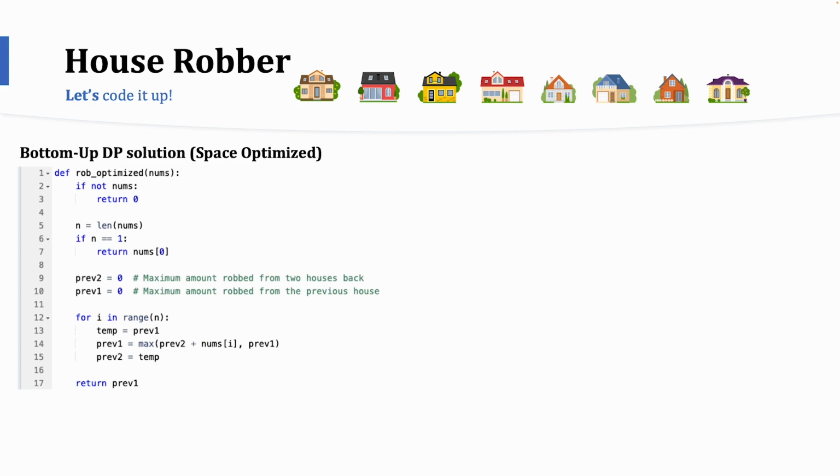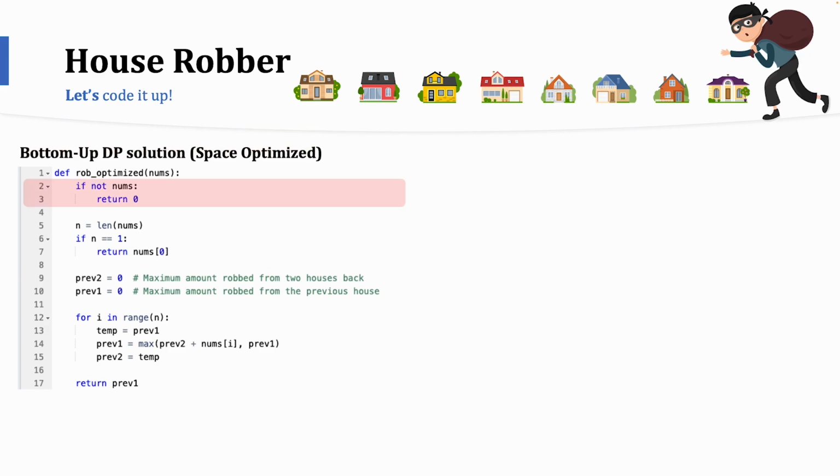I believe we have explored enough dynamic programming to be able to just do this one bottom-up right away. So what we're going to do here is look into the base cases first, right? Technically, if there are no houses, obviously there's going to be no value. If there is one, then the value of that one is going to be the optimum answer.